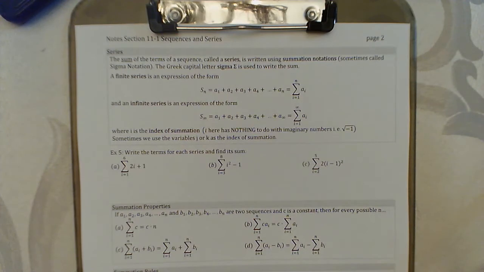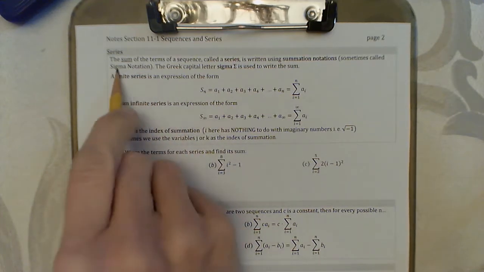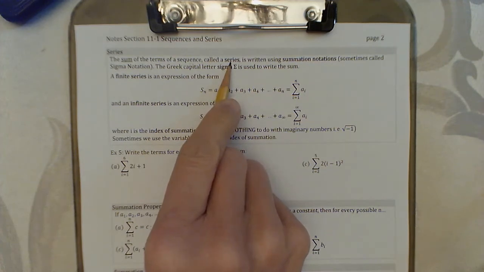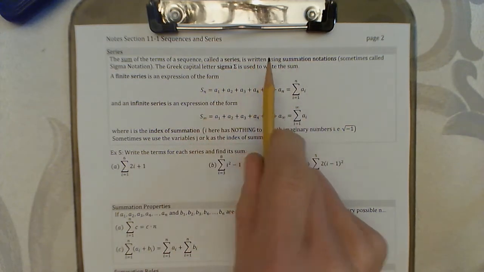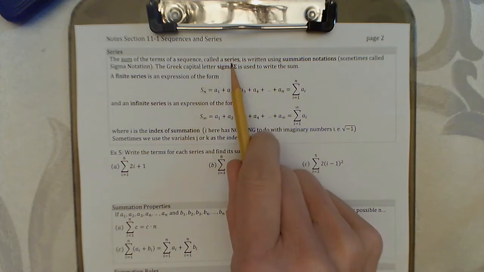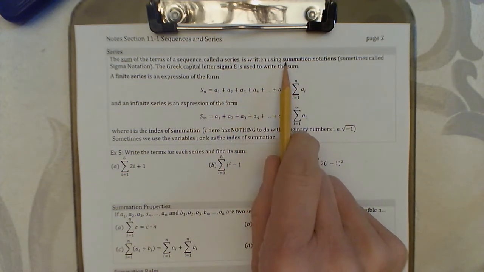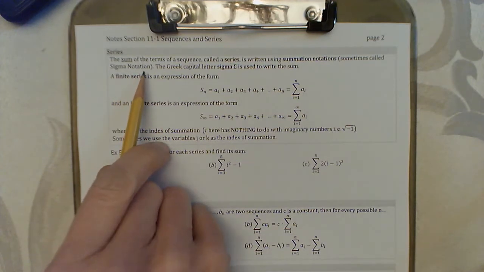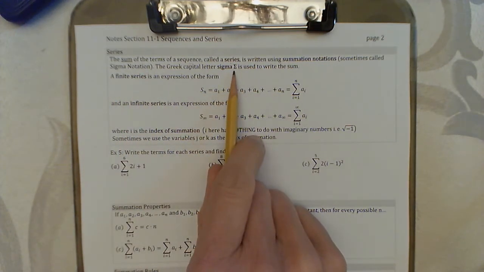Okay, so moving on to page 2 of our notes, section 11.1, sequences and series. The sum of a sequence is called a series, which we kind of talked about on page 1. We will often write a series using what we call summation notation, or often referred to as sigma notation. Sigma being a Greek letter.